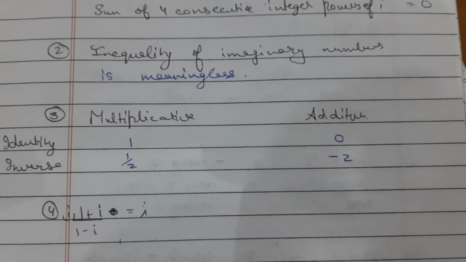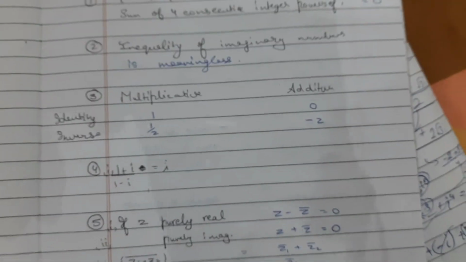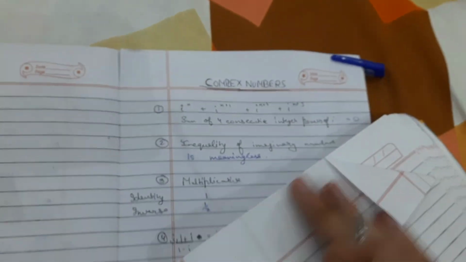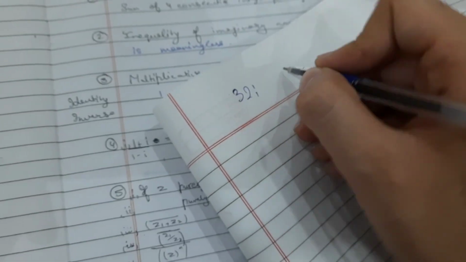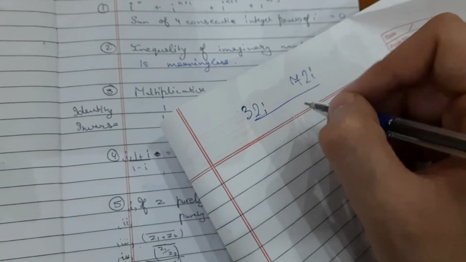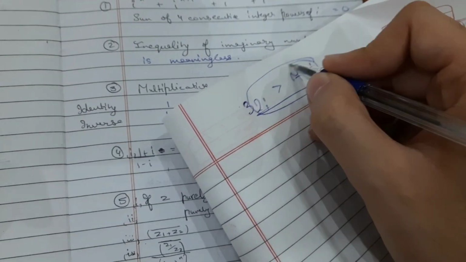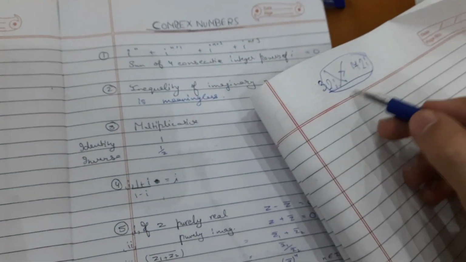Next is: inequality of imaginary numbers is meaningless. So what does this exactly mean? If we write 3+2i and 7+2i, which one is greater? We cannot tell, because applying any inequality is totally invalid in complex numbers. You can't compare them.